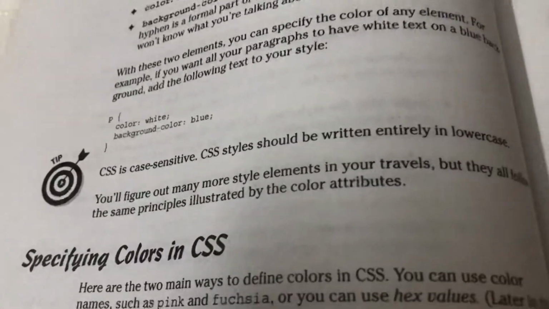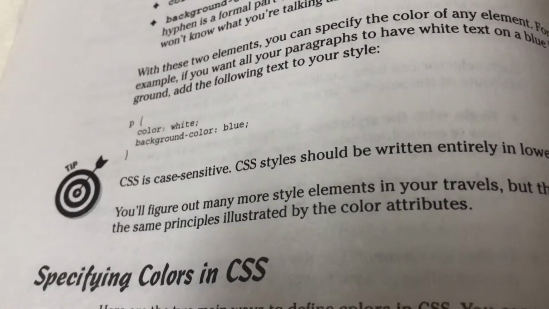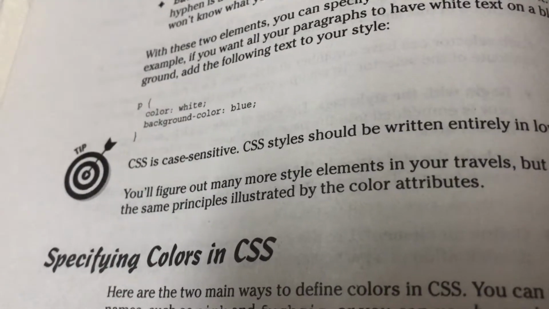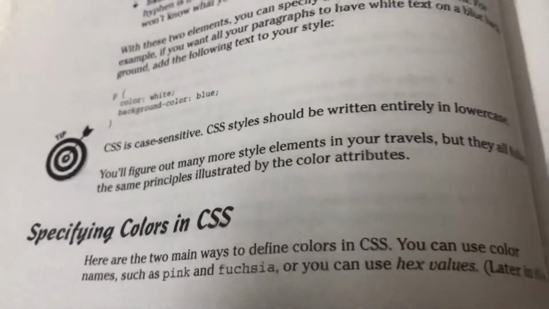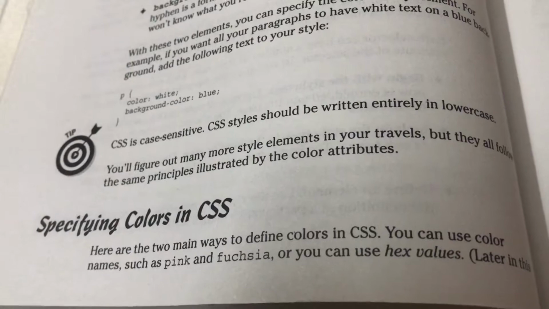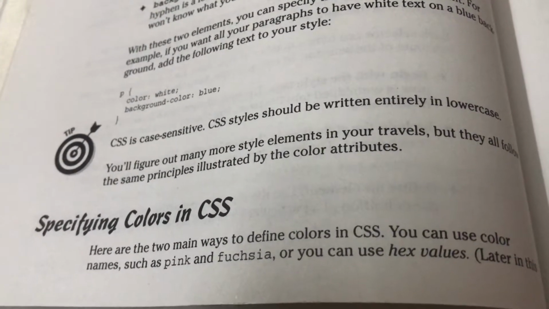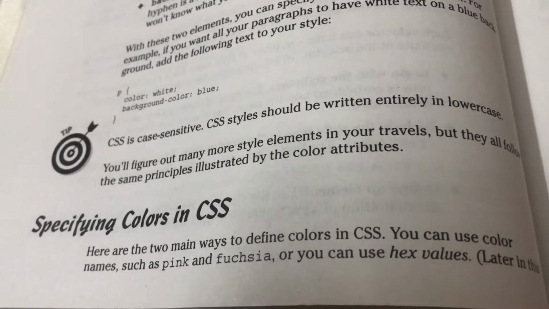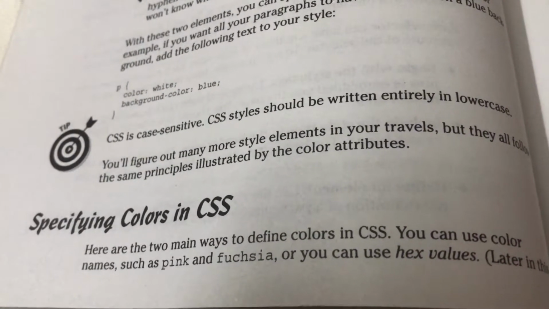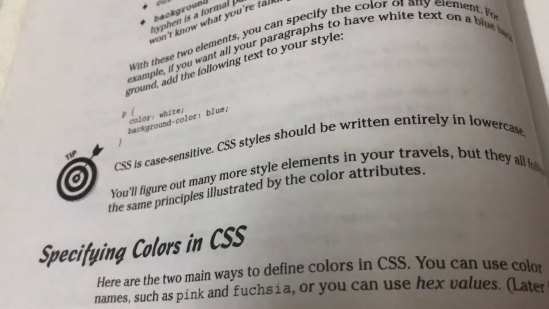So when I talk about CSS, as we have already discussed, HTML is not case sensitive, but CSS on the other hand is case sensitive. That is, CSS style should be written entirely in lowercase. No uppercase should be used when writing CSS code.